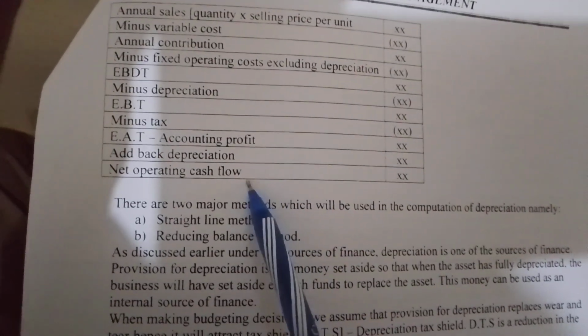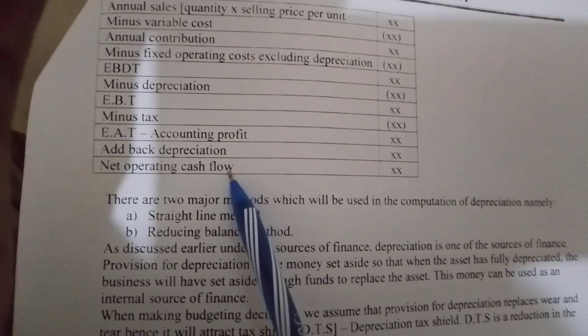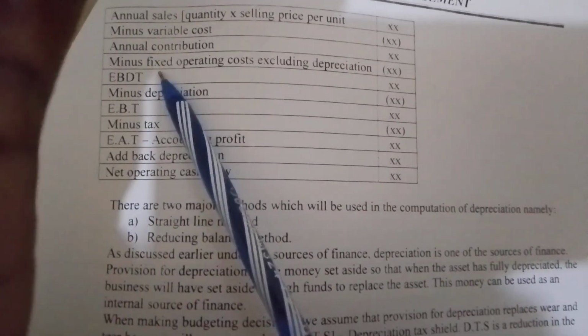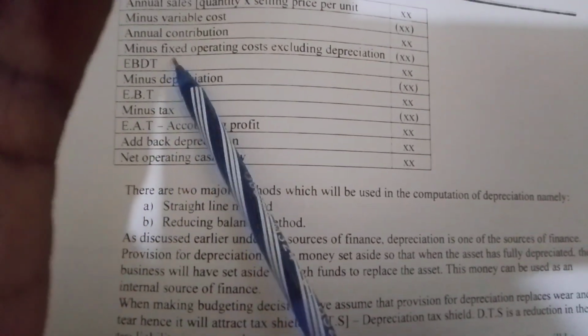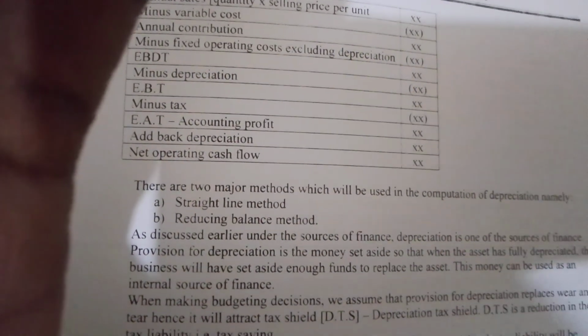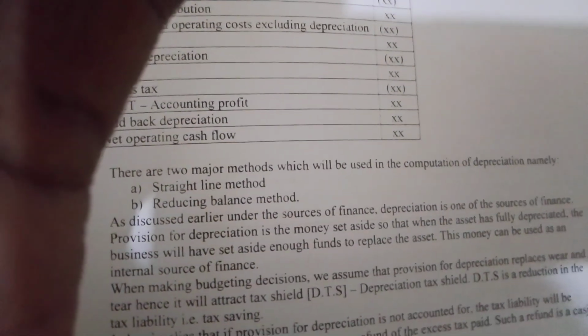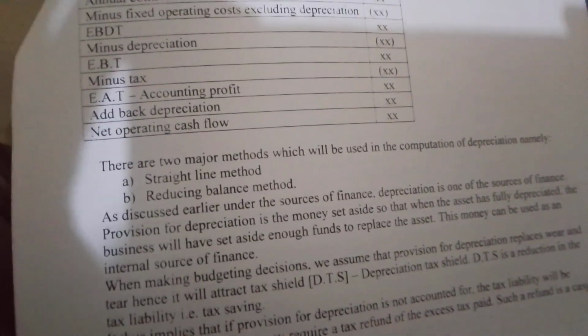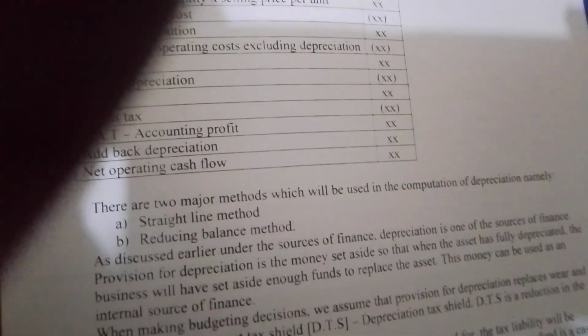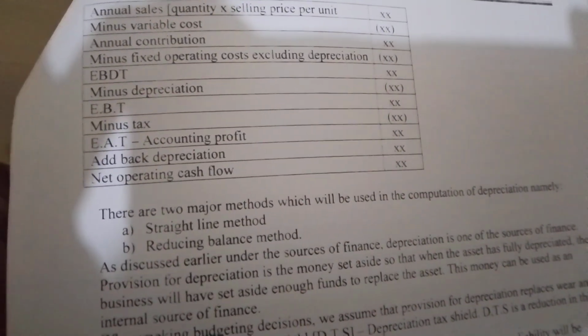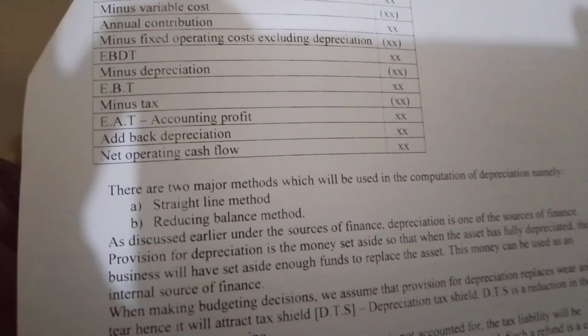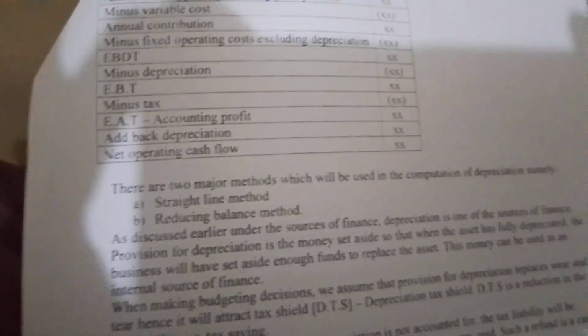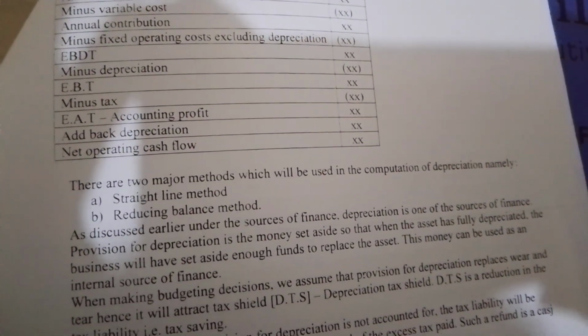The other way of getting net operating cash flows, once you have earnings before depreciation and tax, you can multiply the earnings before depreciation and tax by 1 minus tax, then you plus DTS.